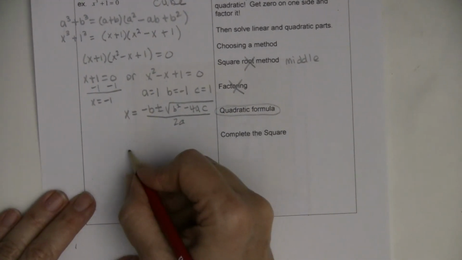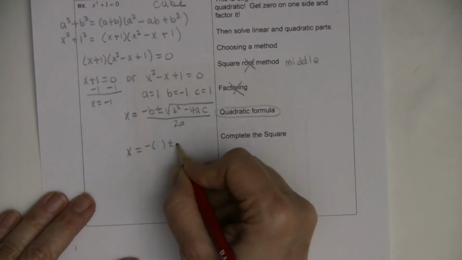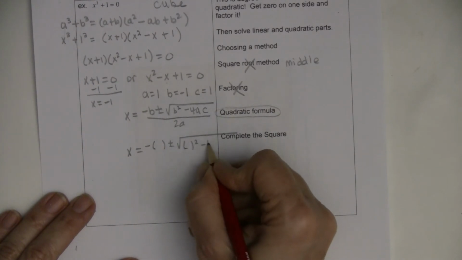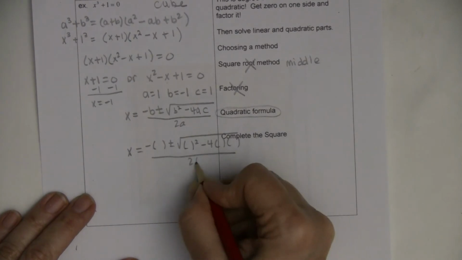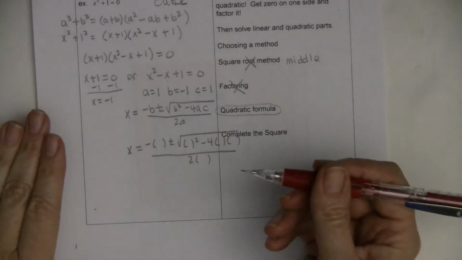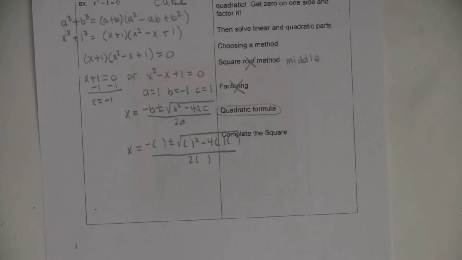So x equals negative, I'm going to run out of room, all divided by 2a, right? So I'm going to be plugging in there. I'm going to get my thinner pencil. I couldn't use this pencil really. Oh, it was the one that you couldn't see. I remember that. You guys told me about that.